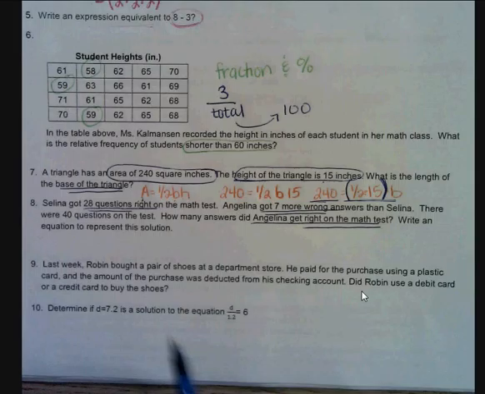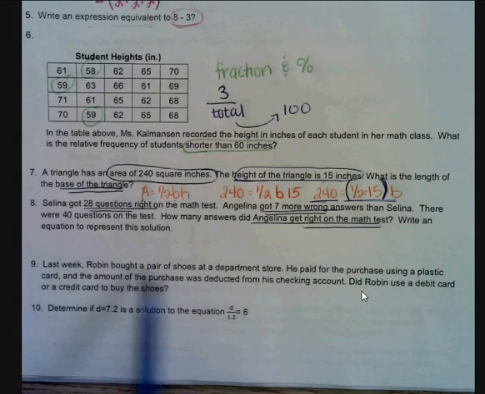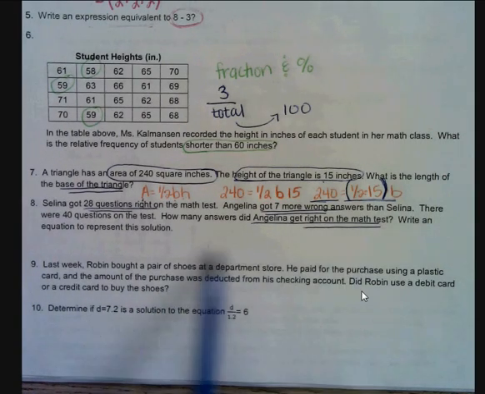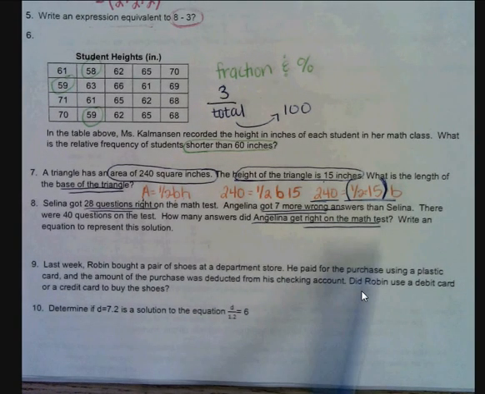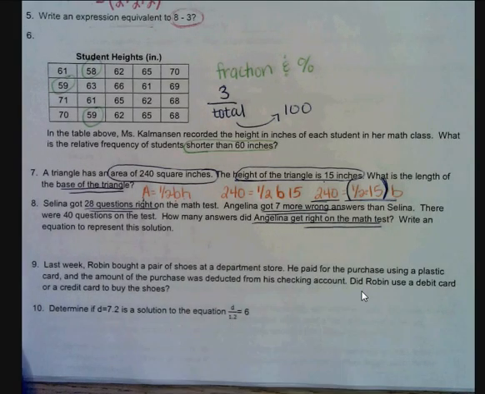All right, well, Selena got 28 questions right, correct on this test. Angelina got 7 wrong. So we need to figure out how to figure out how many questions Angelina got right. So I'm going to just let you write out the equation and figure that out. Let me know how many questions Angelina got right on her test, okay?